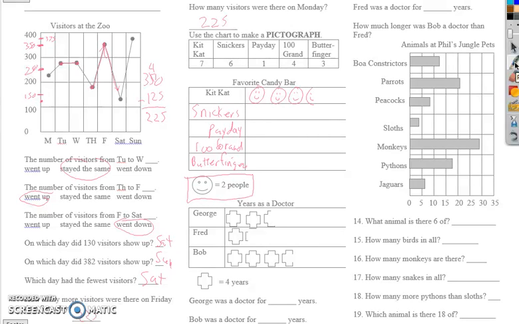Snickers is 6. 2, 4, 6. That was an easy one. Payday is 1. If I do a whole one, that would be 2. So then I do want to erase half of it. I don't know what happened there. We lost his one eye. Let's see if we can get it back.